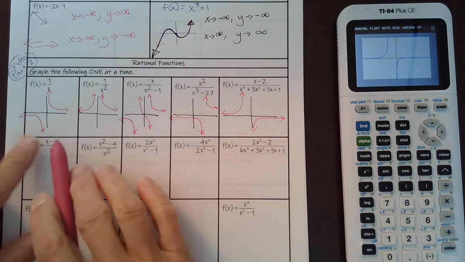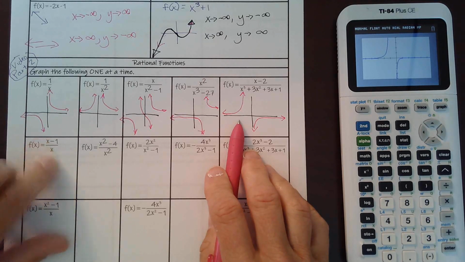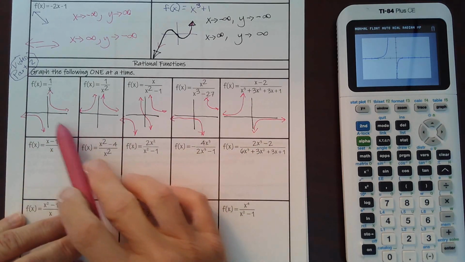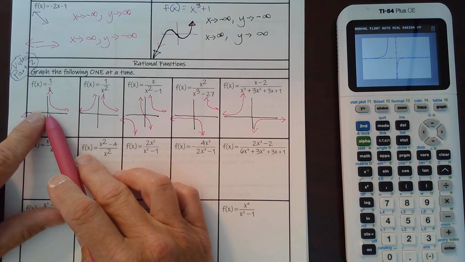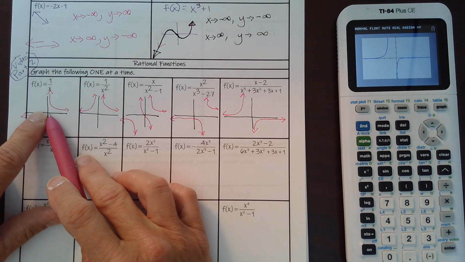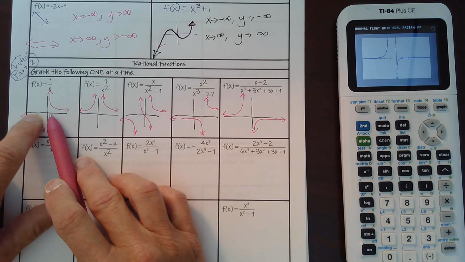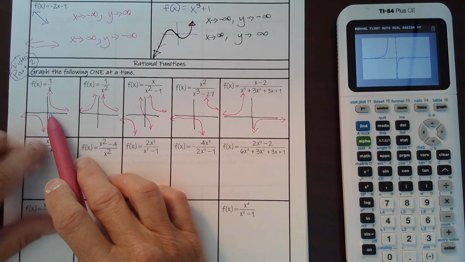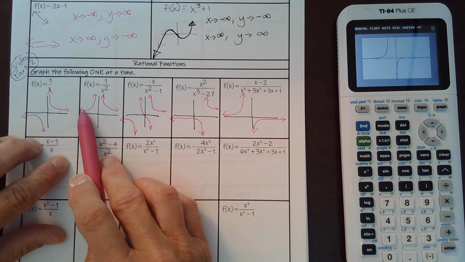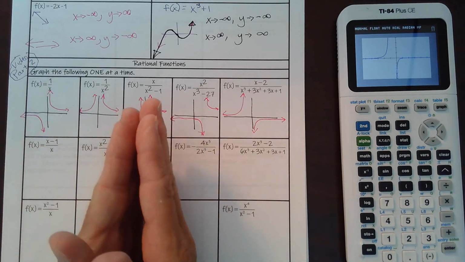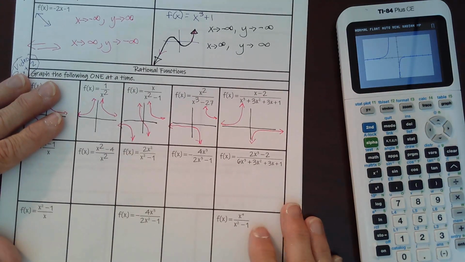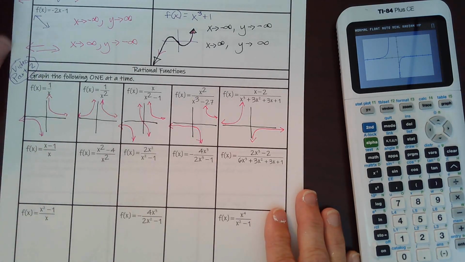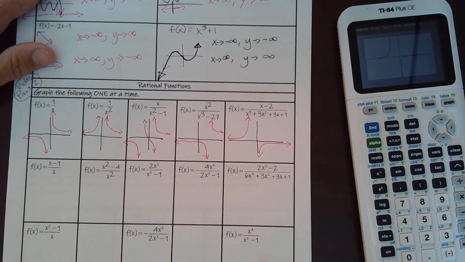I want you to look at each of these graphs, and I want you to start looking at them from the origin, and I want you to look at the graph of each of these moving away from the origin as x approaches negative infinity and as x approaches positive infinity. So in other words, I want you to look at the graph as you move away from the origin, and I want you to describe the behavior of your y values.